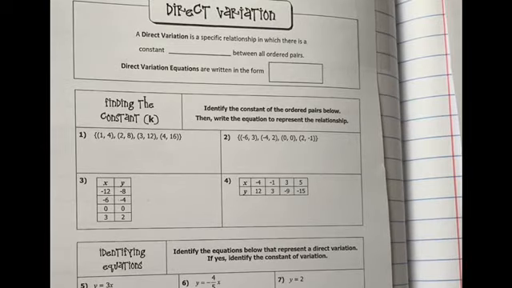Variation is a relationship where there's a constant ratio, and ratio means to divide. We will write that as y divided by x. And then the equation for direct variation would be y equals kx.